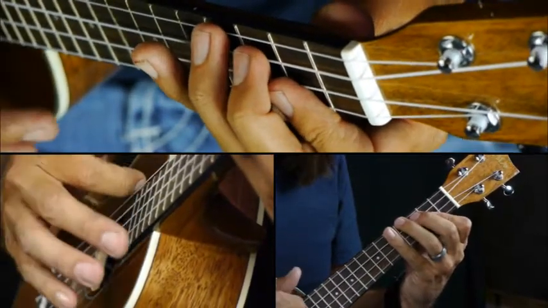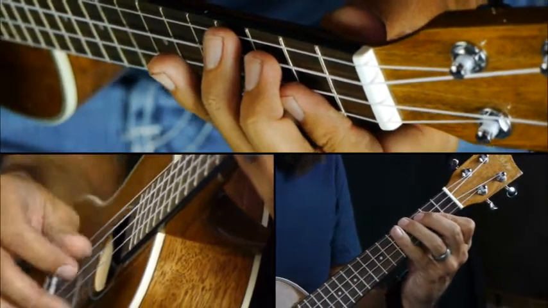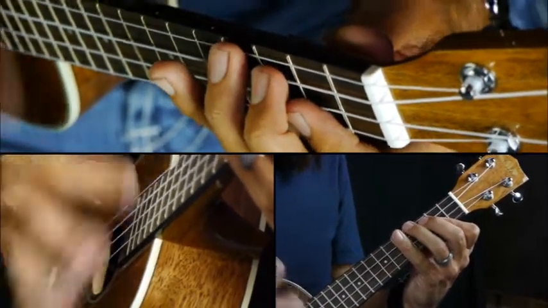So that's the dead note. You're just basically scratching. Some people refer to it as scratches on a stringed instrument or guitar. And you'll see this notated in tab with X's. So if you see X's, that's a dead note.